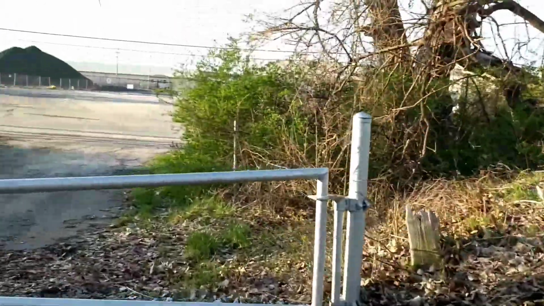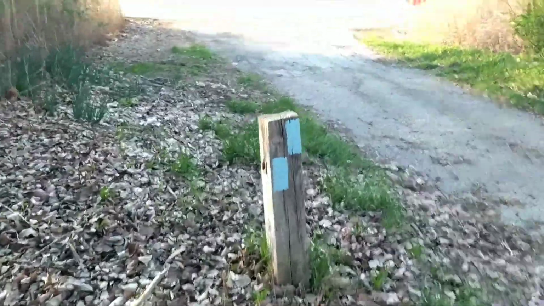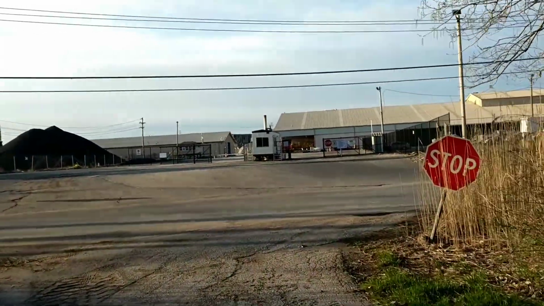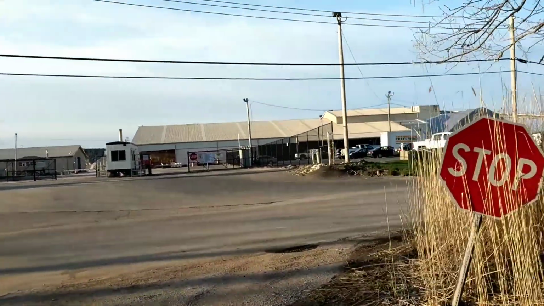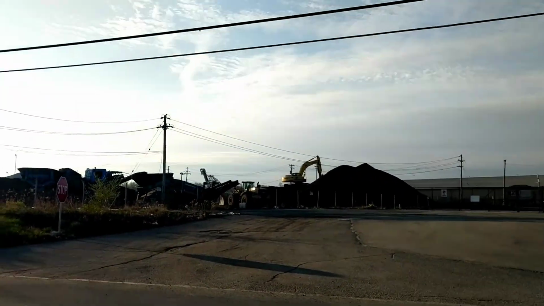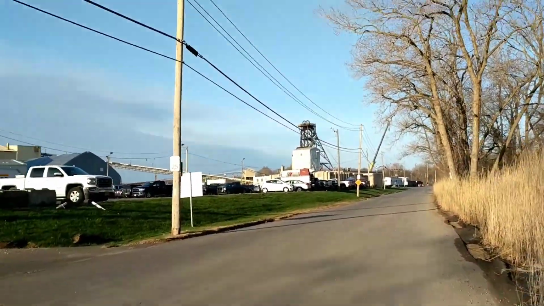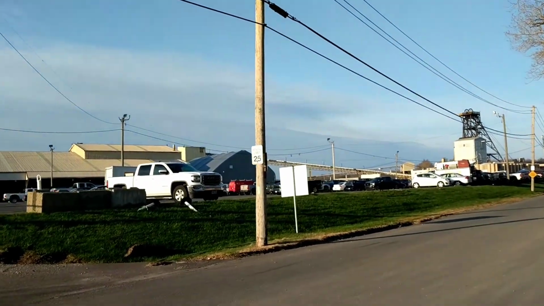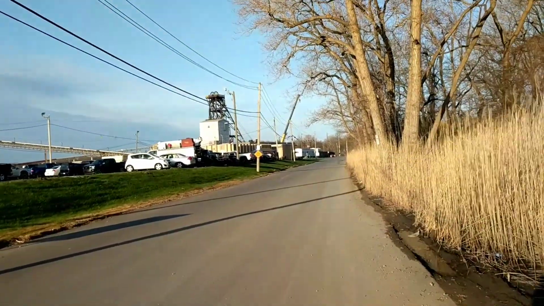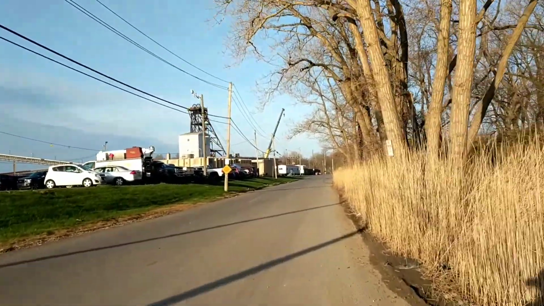There's the Buckeye Trail sign. Have to go off on this road here, but there's that little description. Again, you can see some of the industrial stuff. There's a guy on a big excavator back there working already. This is the Morton salt mine. And I'm going to take off and start running right now, so I'll be back.